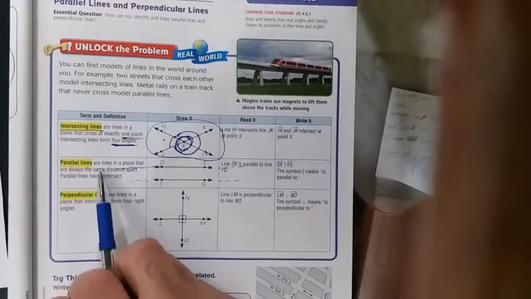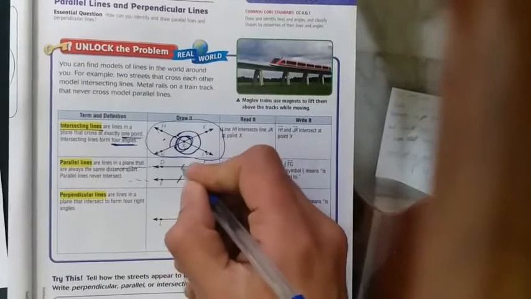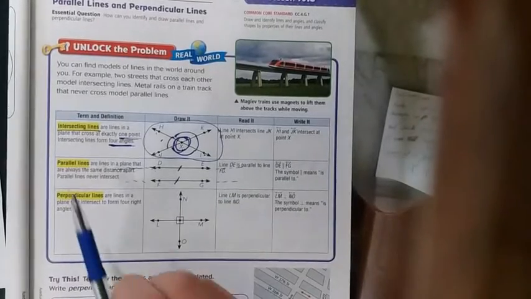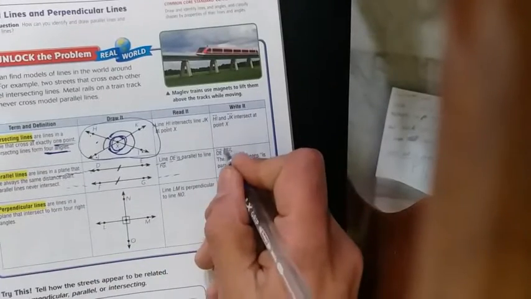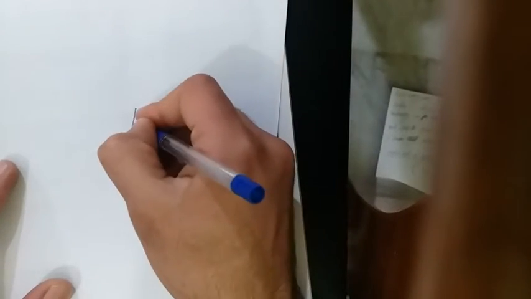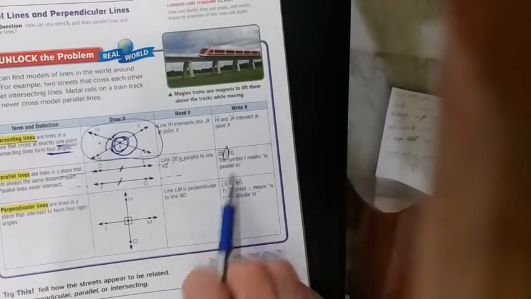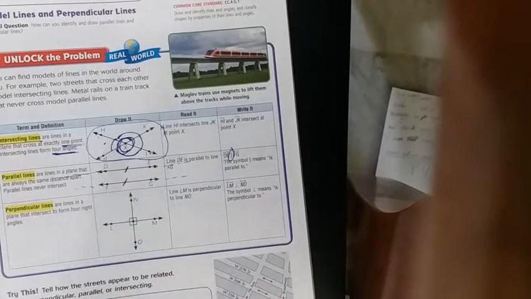So parallel lines are lines in a plane that are always the same distance apart. This distance is going to be the same, so the distance is not going to be smaller or bigger. So parallel lines never intersect. I will read it: line DE is parallel to line FG. And look here, this sign means parallel. The symbol means is parallel to. So I will write it: DE parallel to FG.